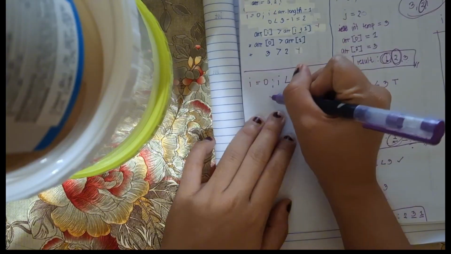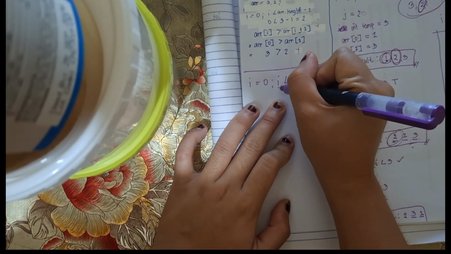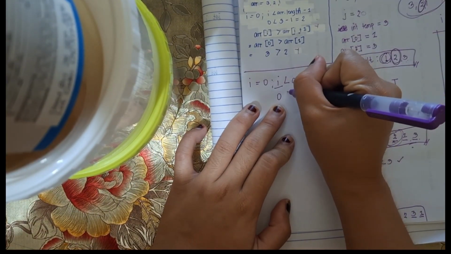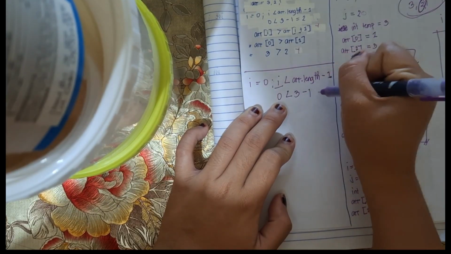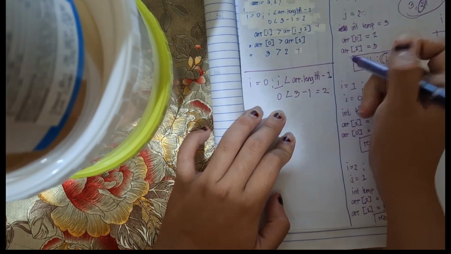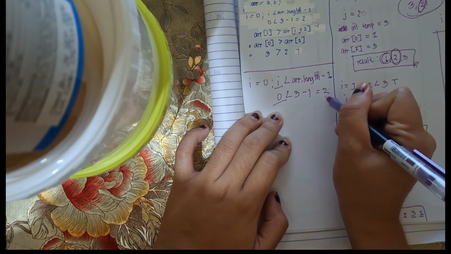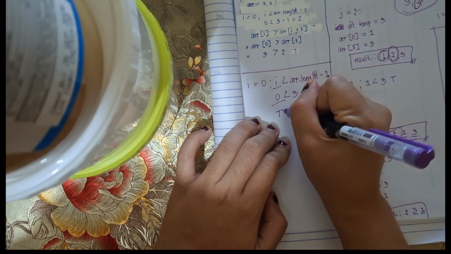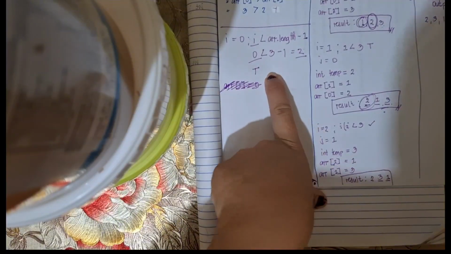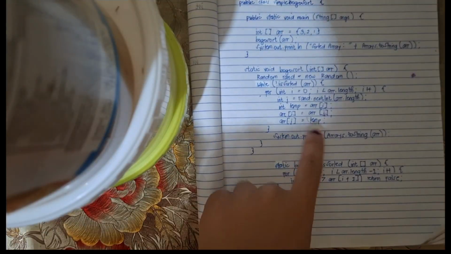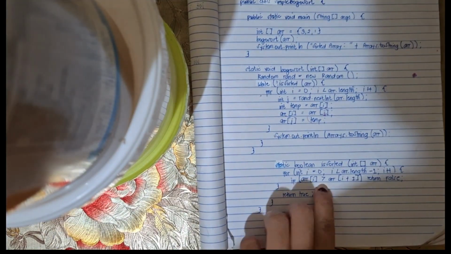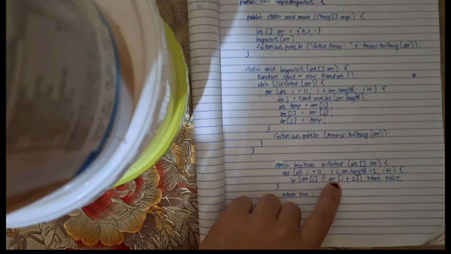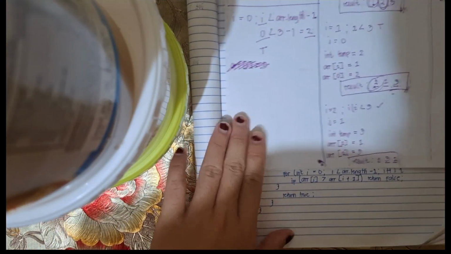Then, ang value sa I nato is 0, is less than, ang array length nato is 3, minus 1 is equals to 2. So, 0 pa daw is less than 2. So, true siya. True naman ta. So, mo-proceed ta sa condition niya, which is array I is greater than array I plus 1.